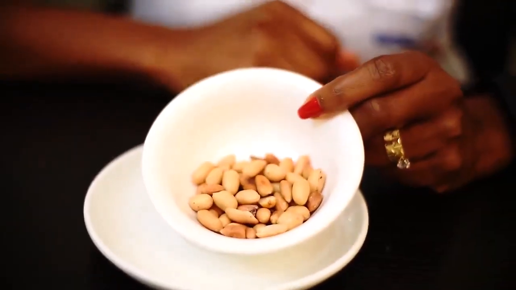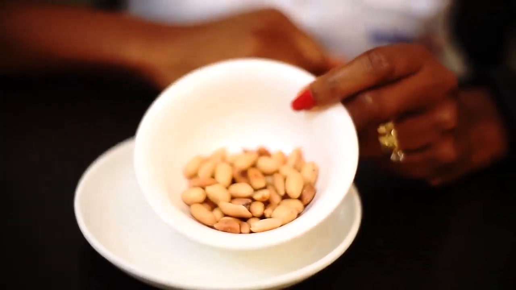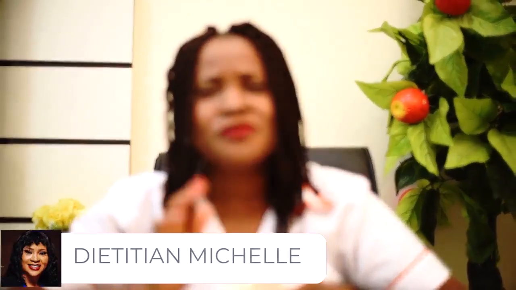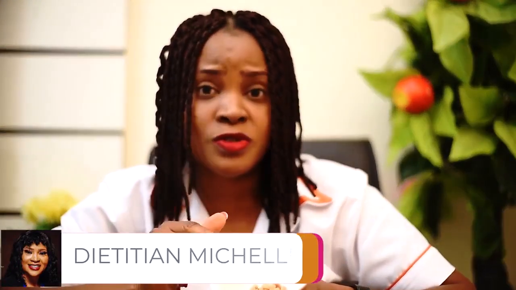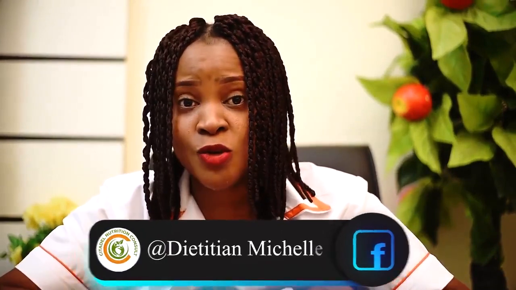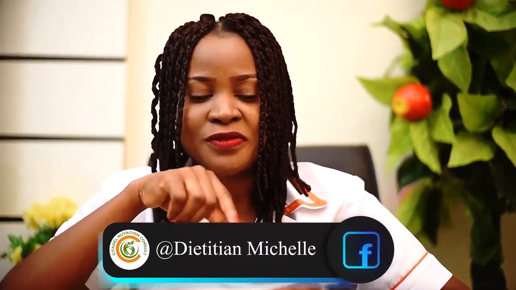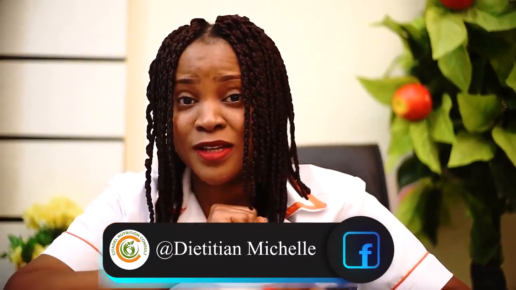How many calories do we have in roasted groundnuts? So this is roasted groundnuts or toasted groundnuts. Some people call it fried groundnuts, but it cannot be fried because no oil was used in the cooking process. So you can either say toasted or roasted since there was no oil inside. It's just the nut.